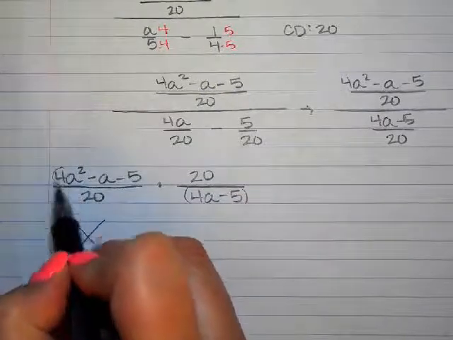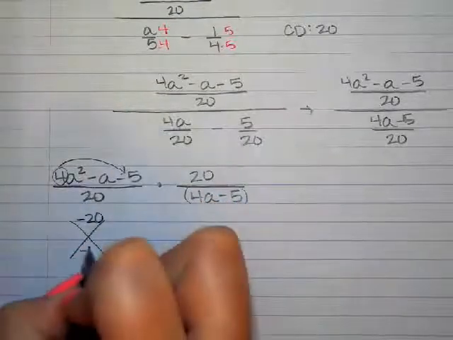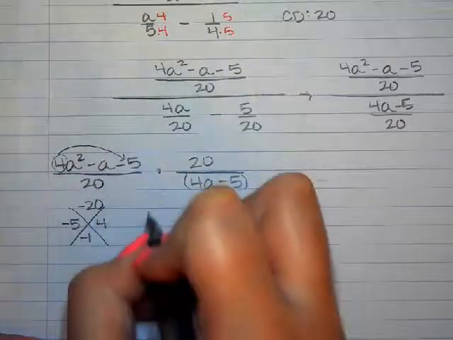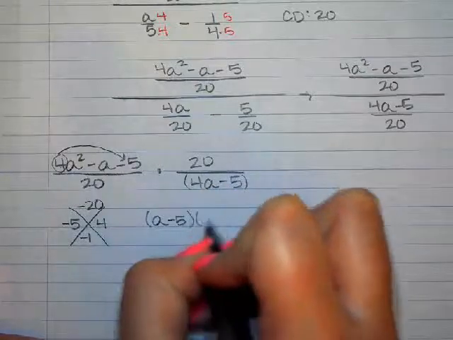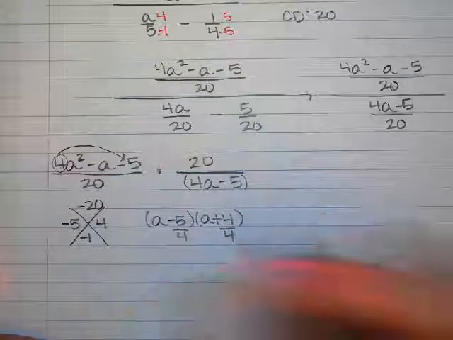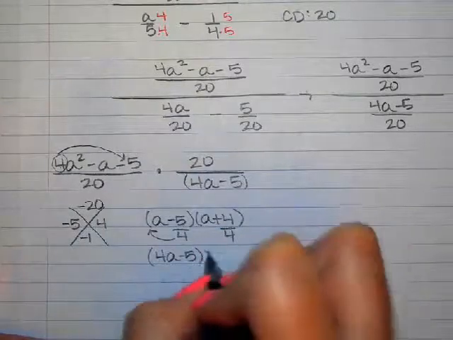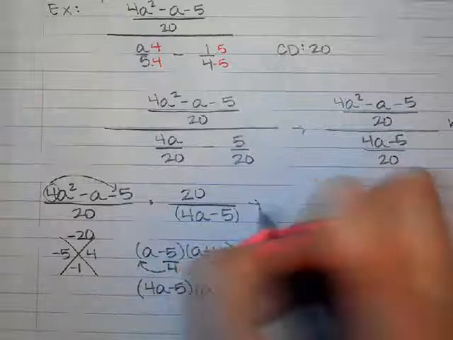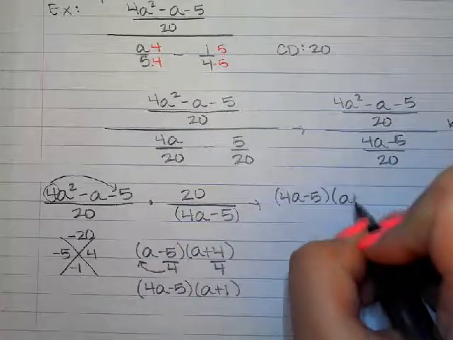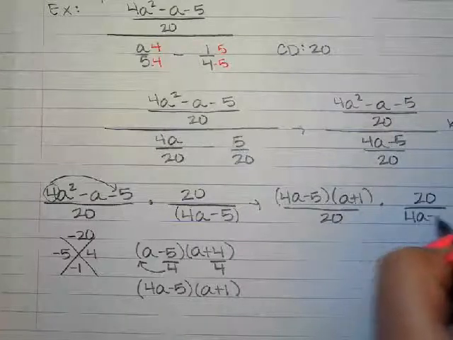So I'm choosing two numbers that multiply to negative 20, but add to negative 1. And the two numbers that do that are negative 5 and positive 4. And then I'm going to divide them both by 4. And so that slides to the front. Then 4 divided by 4 is 1. Okay. So I have 4a minus 5 a plus 1 over 20 times 20 over 4a minus 5.